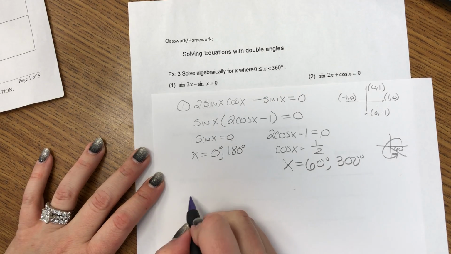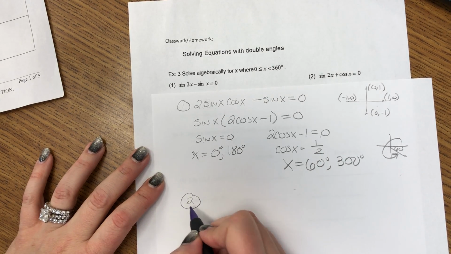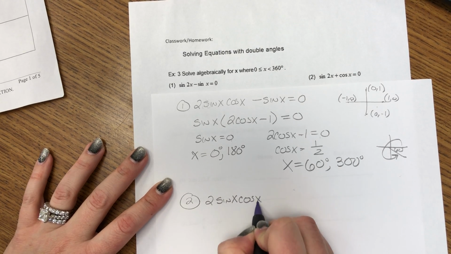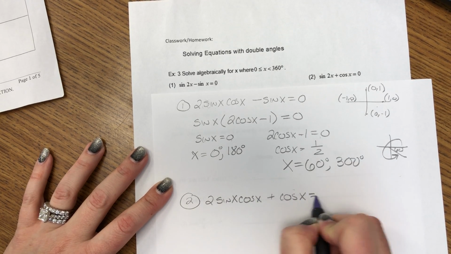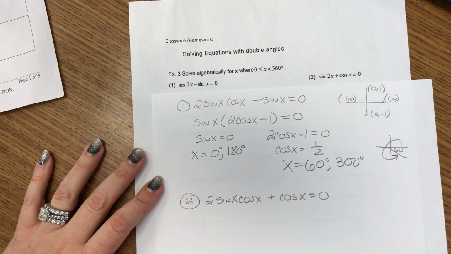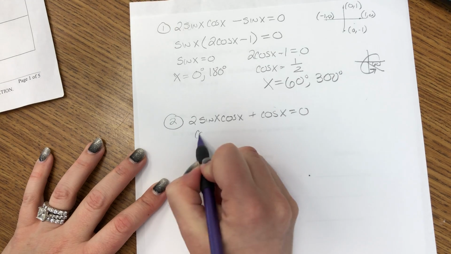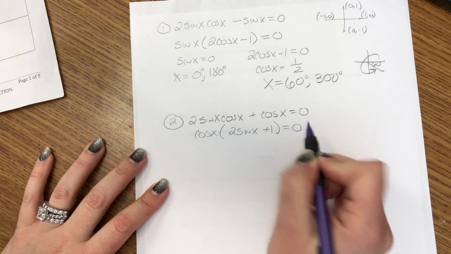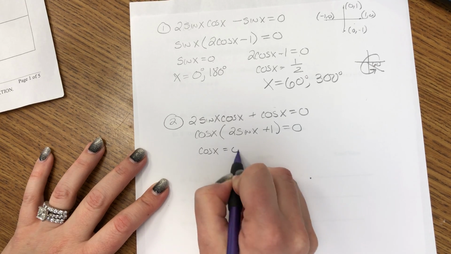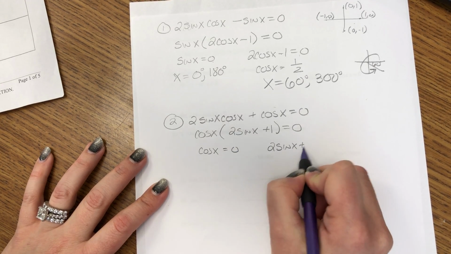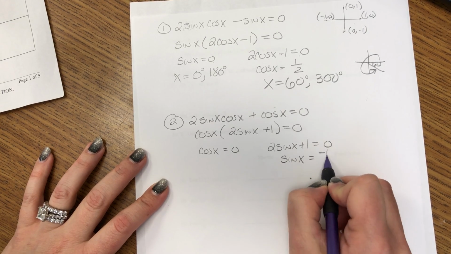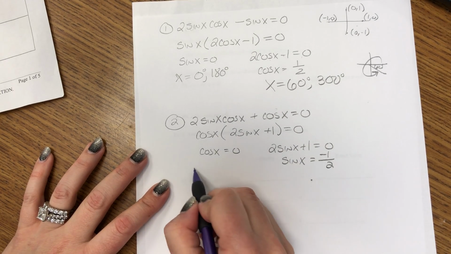All right, number 2. Oh, we got sine of 2x again, so I'm going to replace that with its identity plus cosine of x this time. Now we share a cosine that I'm going to factor out. Set each factor equal to 0. I'm going to isolate the sine x, so I subtract 1 and divide by 2.